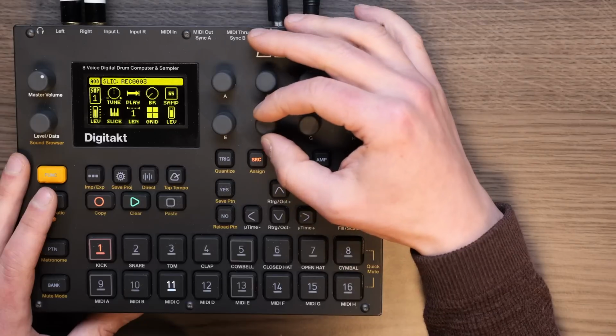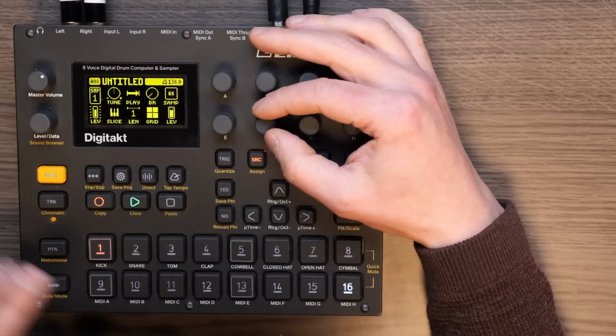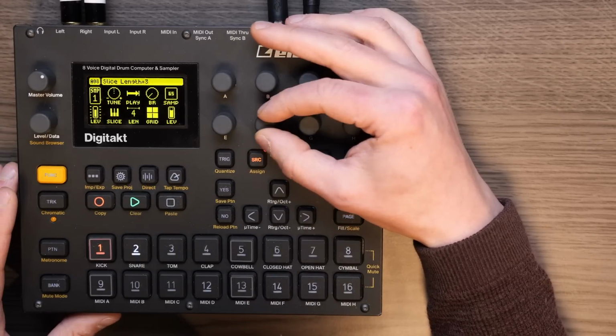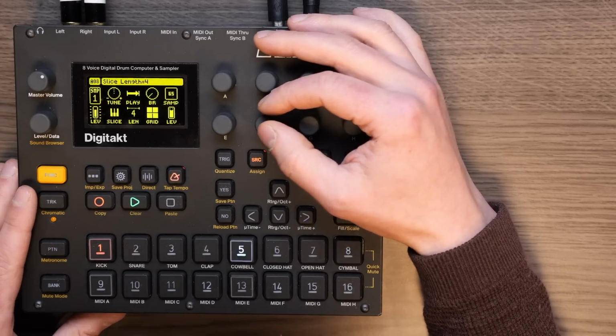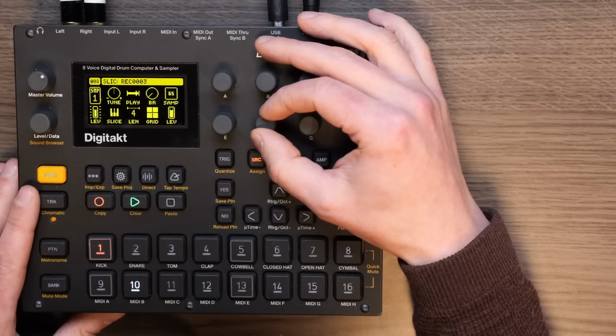The interesting thing is that you can set the length. So if I want to just have 1 trigger play them all, 1. So now it will play all 4 slices because the length is set to 4.